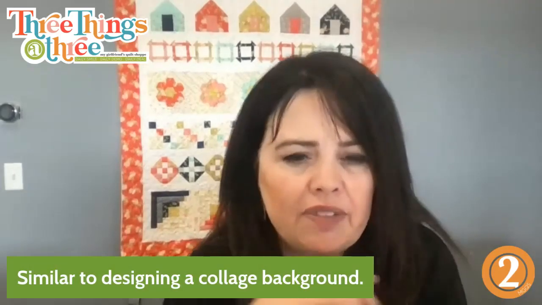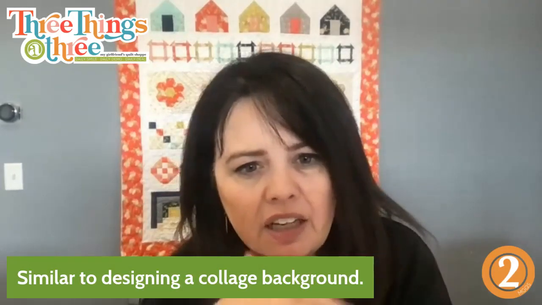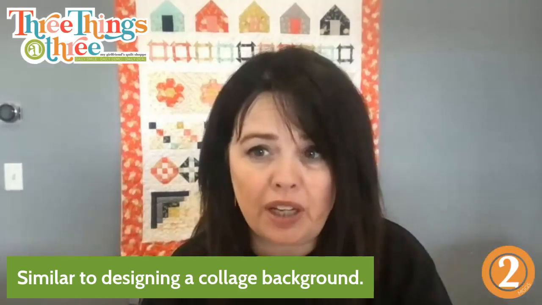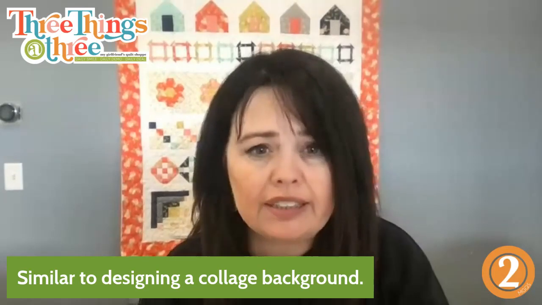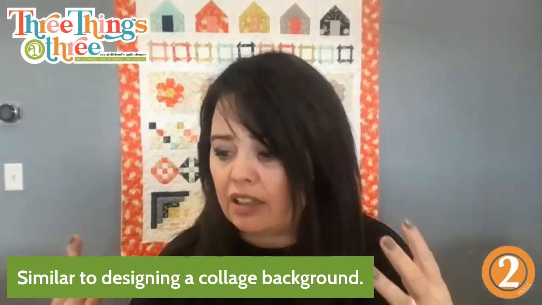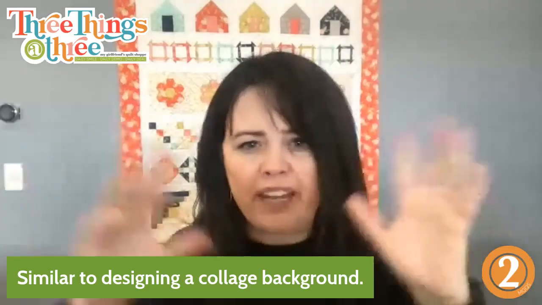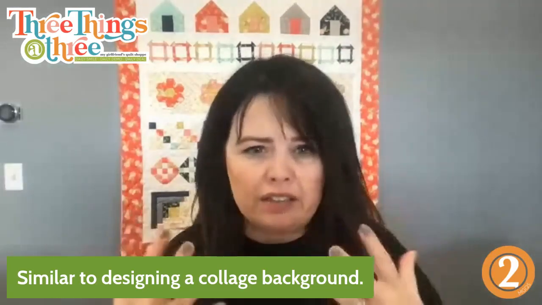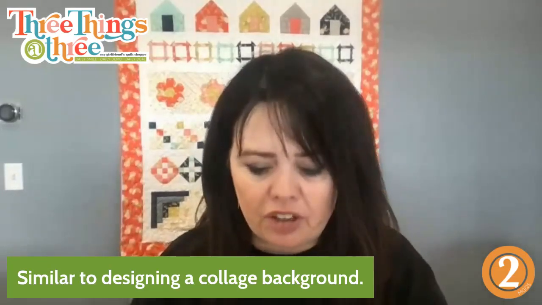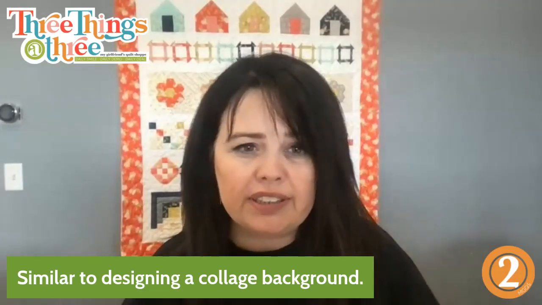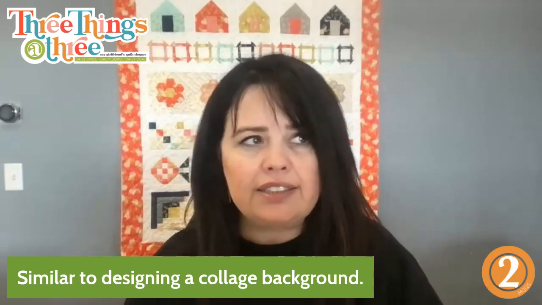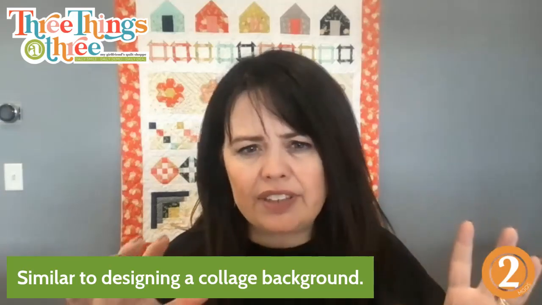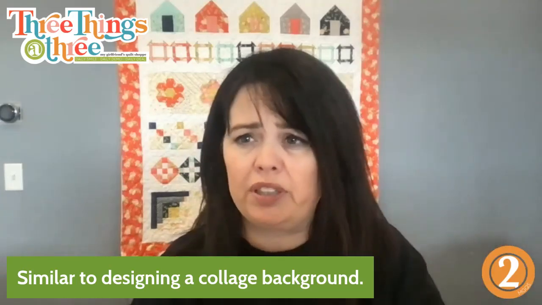Here's some other thoughts on it. It's similar to designing a collage background. So collage quilts have been very popular as well recently, right? And so when you see collage prints, they're made up of lots of different patterns going on, but that still kind of blend into one another. So when you use low volume prints on projects, it does give the look of a collage background without necessarily having to have as many fabrics, if you will.